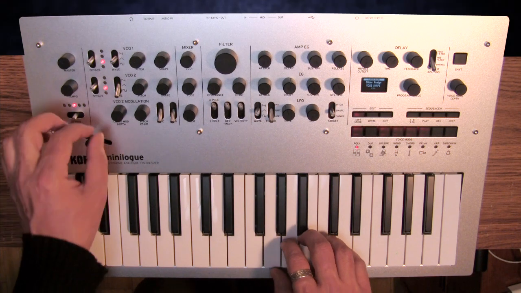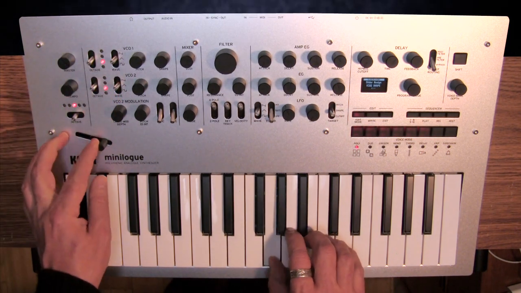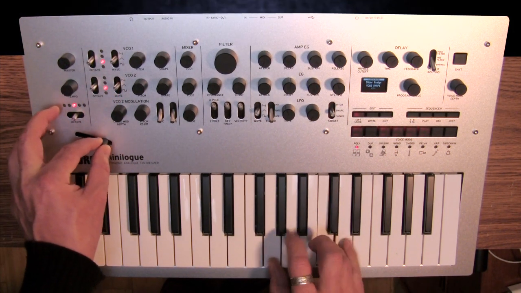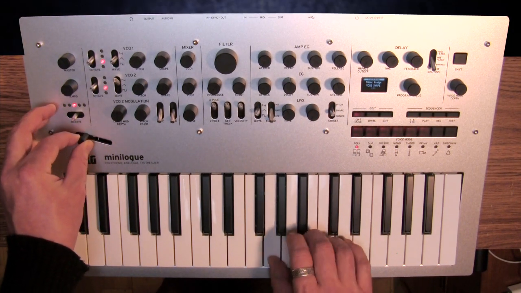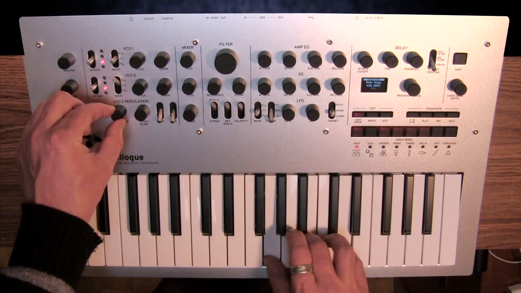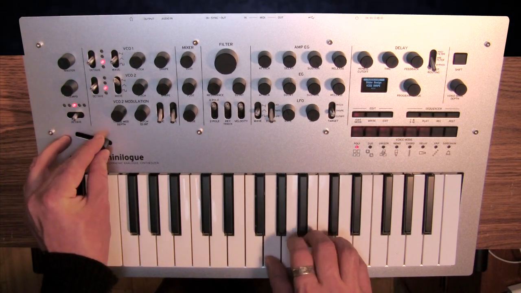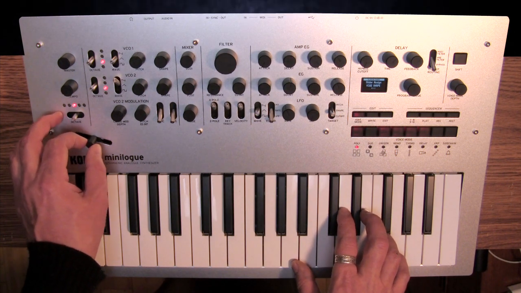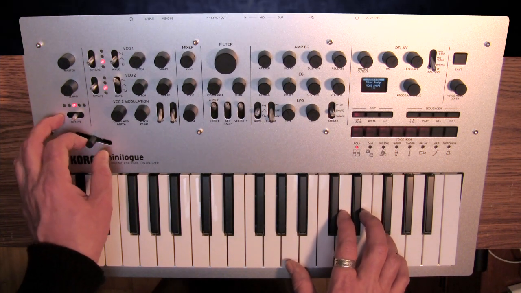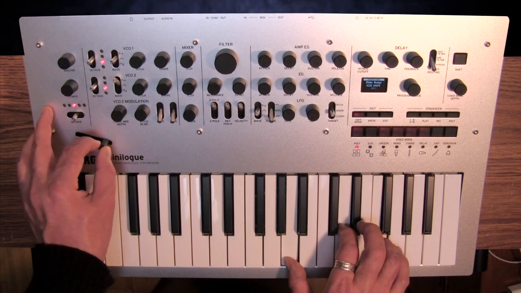So you're basically adding your own pulse width modulation in that setting. I turned up the cross mod depth, and all of a sudden VCO2, the manipulation of its shape, has a unique timbre.